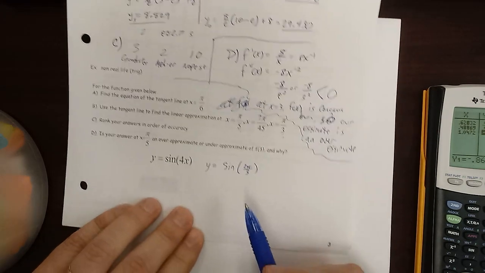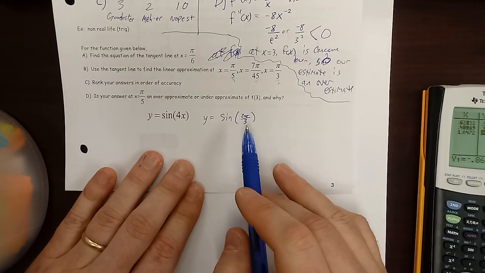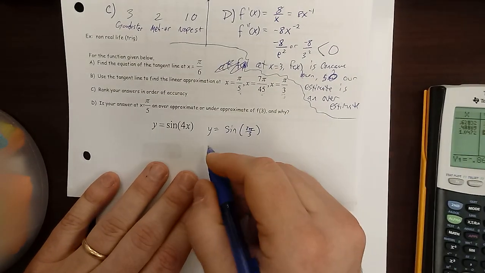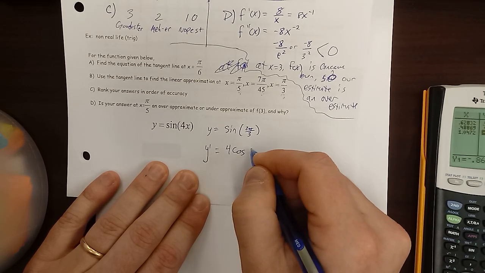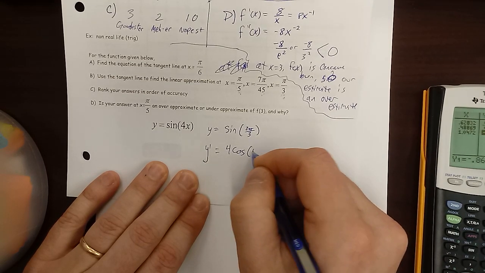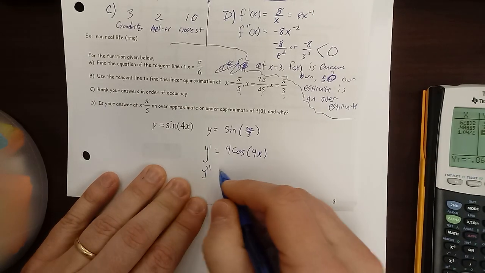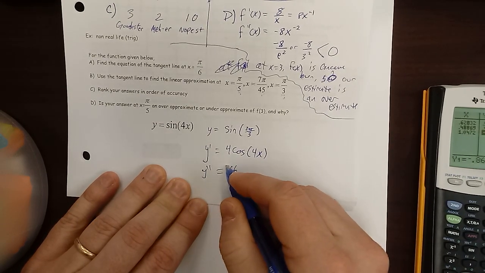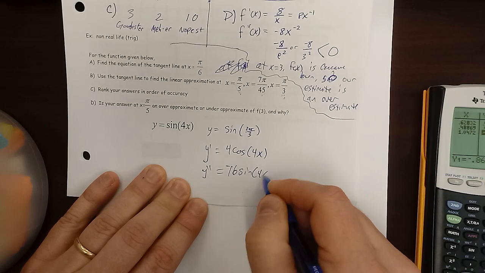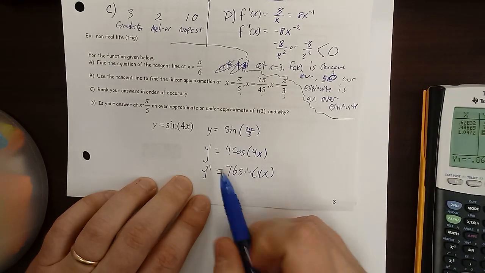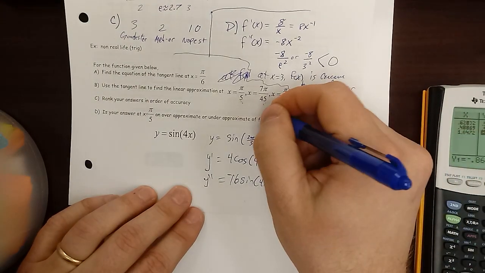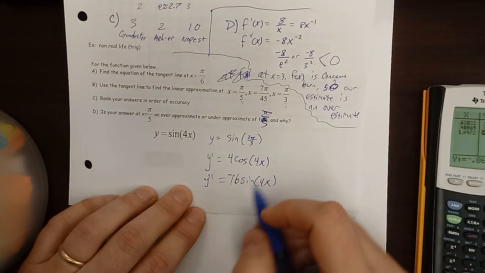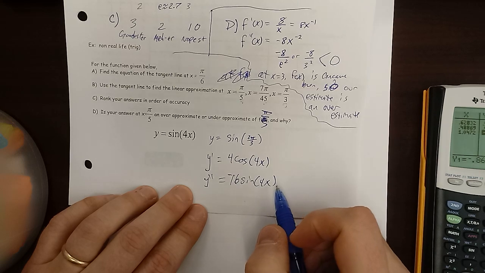Okay. And then we want to talk about over and under approximations. So if we pull our derivative back up, which was y prime equals 4 cosine 4x, then our y double prime is negative 16 sine of 4x. And so if we were to look through, this is a typo. We should be looking at pi over 5. So we looked at pi over 5 right here.